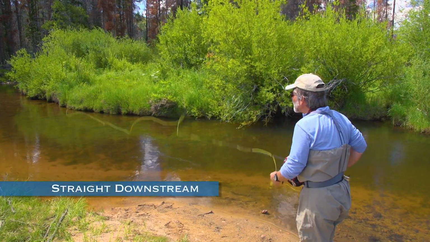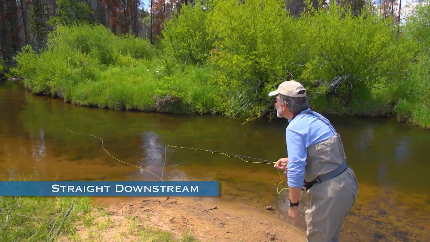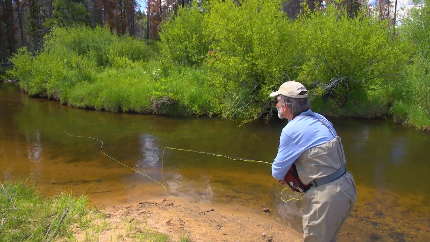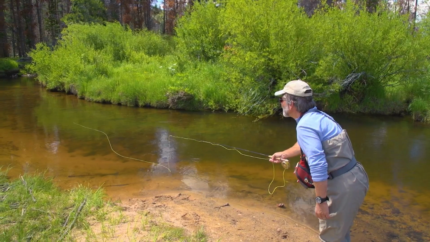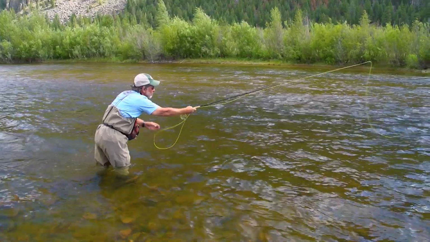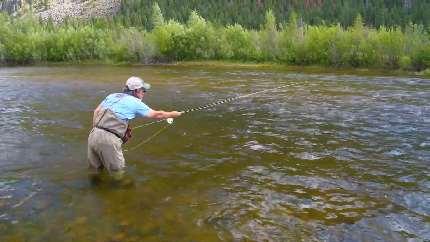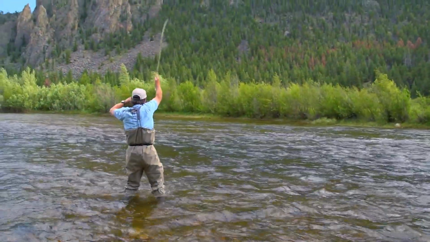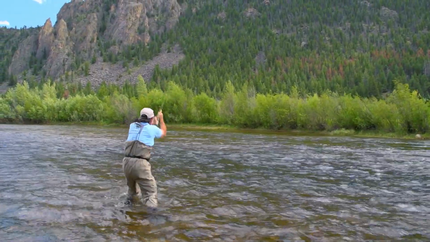Downstream is when you cast in the same direction the current is moving and the line goes tight immediately. You don't use a direct downstream cast very often, but when you do, it's often important to throw some slack into your presentation and even reach as the fly drifts down in the current. So there are many ways to manipulate your line in the current to get a fish to take your fly. Sometimes you need a full combination of the right casting angle plus multiple mends in the same drift.